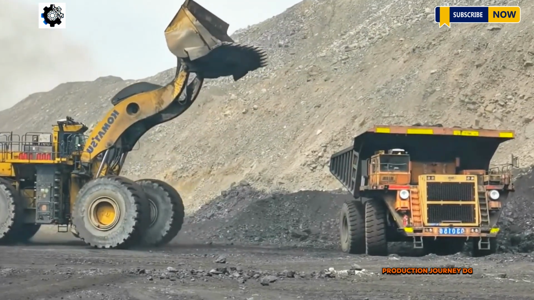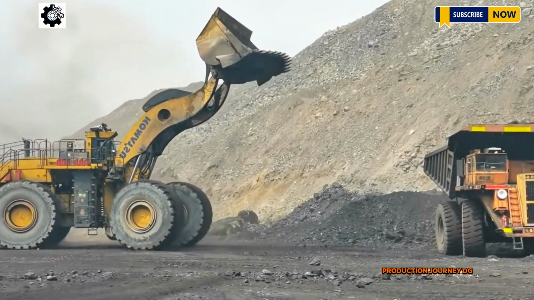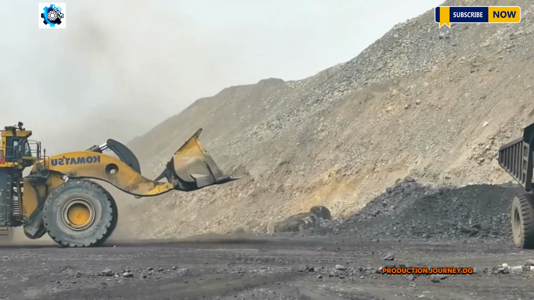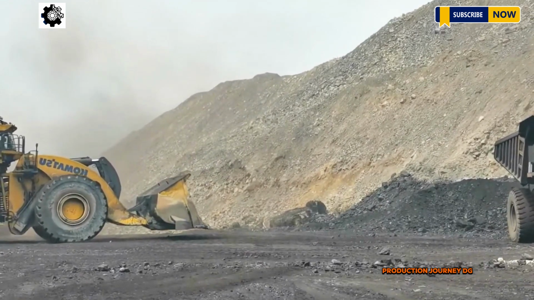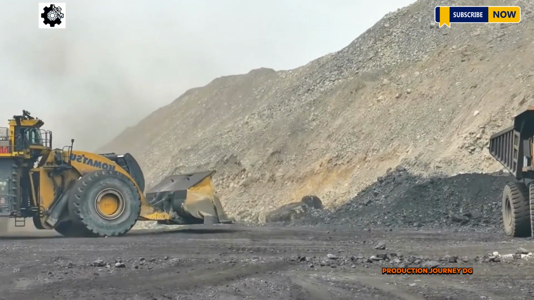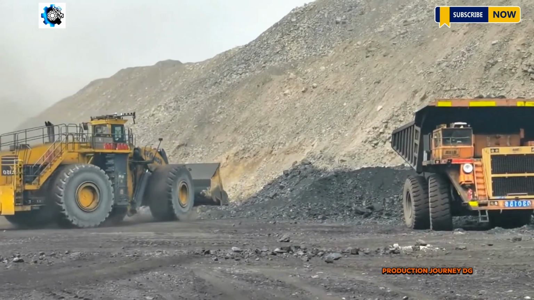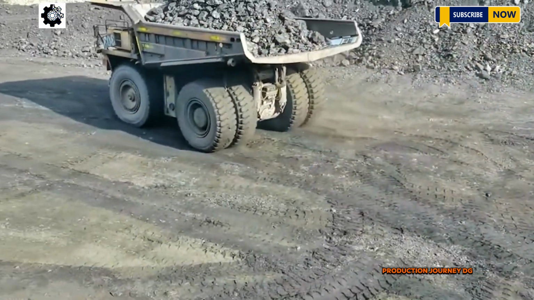Applications. Excavators are widely used in construction projects for digging foundations, creating holes, and moving soil and rocks. In the mining industry, excavators are used for extracting and transporting minerals. Additionally, excavators are used in agriculture for digging ponds and in forestry for harvesting timber.